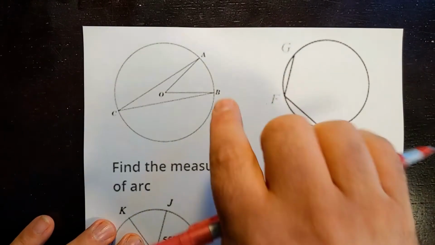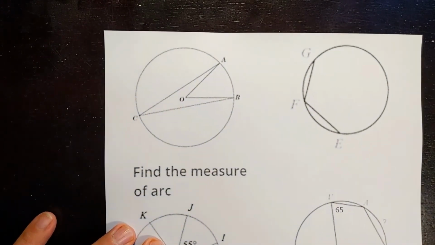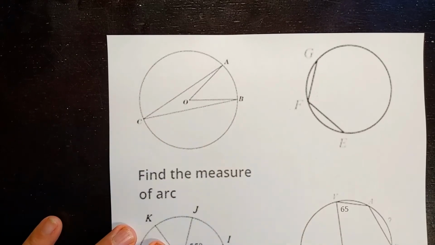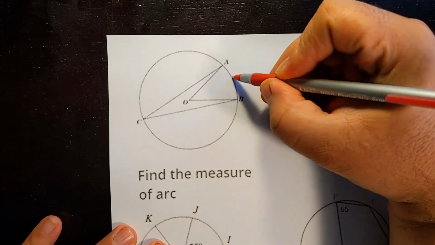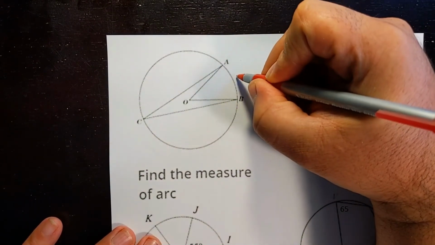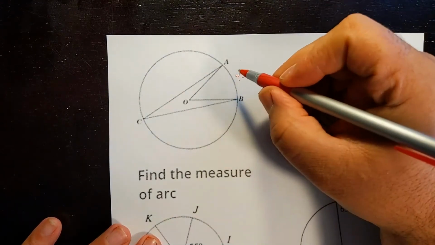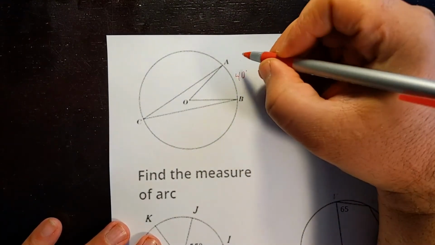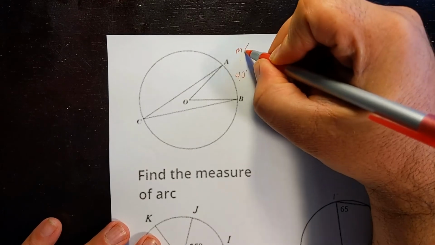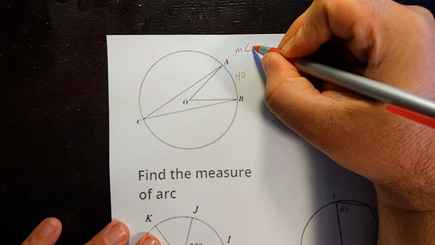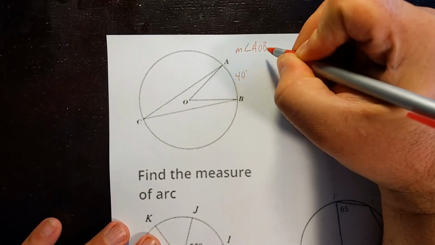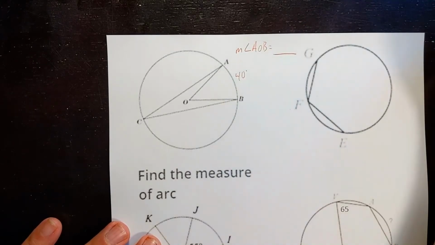So let's say that I have this drawing to start with. And on this first example, I give you this arc right here is, let's make it 40 degrees. So if I ask you to find the measure of angle AOB, please try finding that.